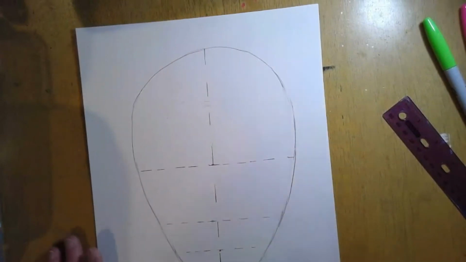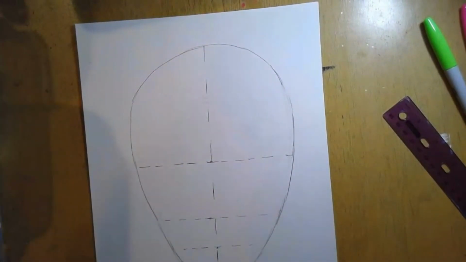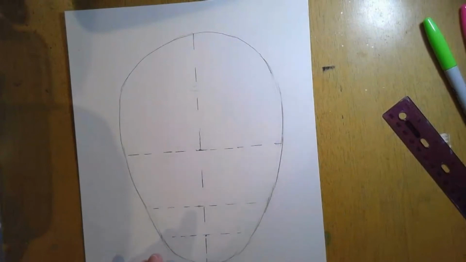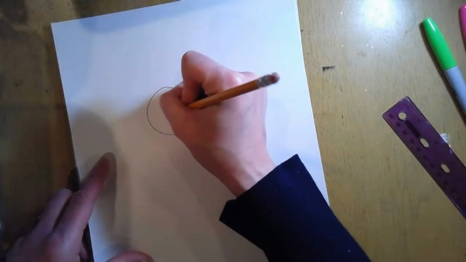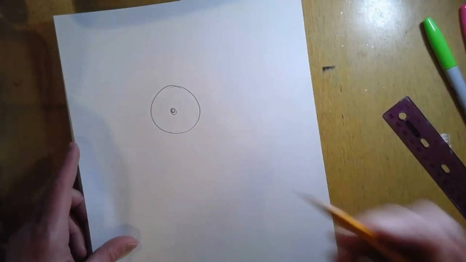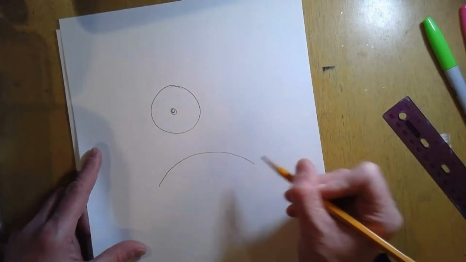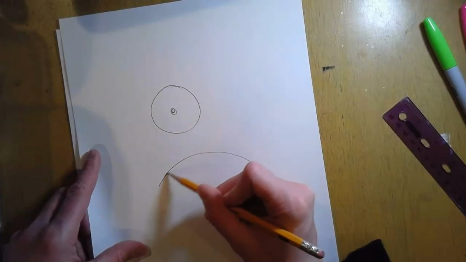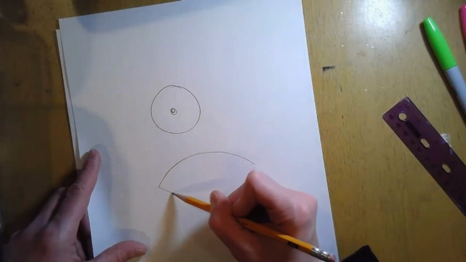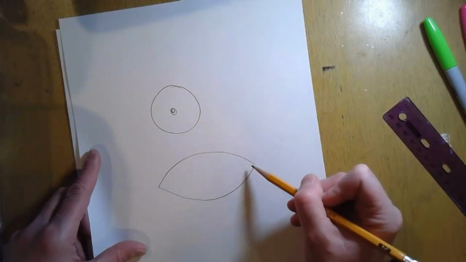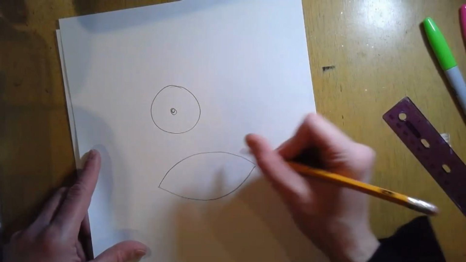So let's talk about the eyes. We really do not want to draw an eye that is round, right? That's not a realistic looking eye. We know that our eye is an almond shape. So we want to start with a line that goes around like a rainbow almost, and then one that goes down like this, and we have 2 points on either end.